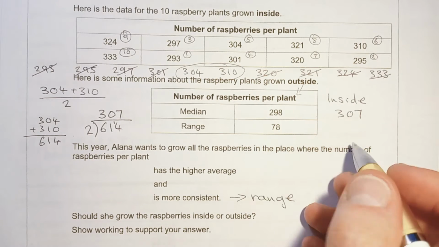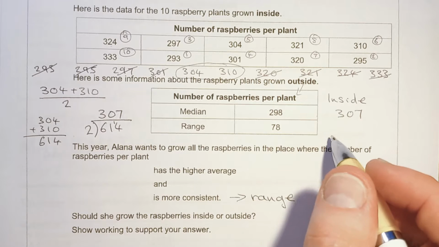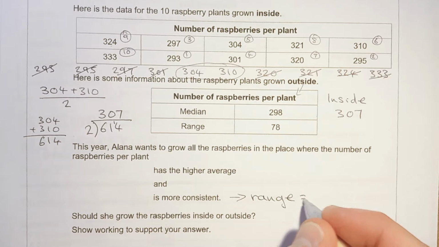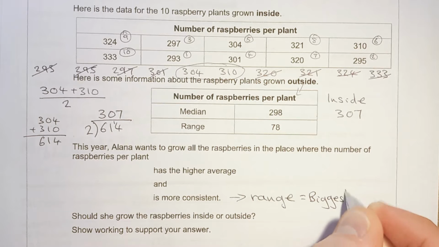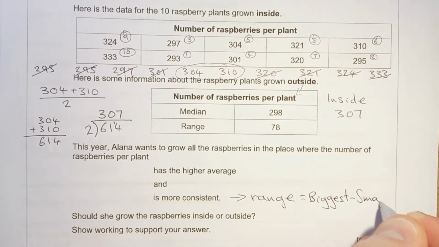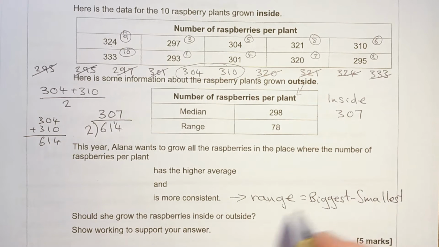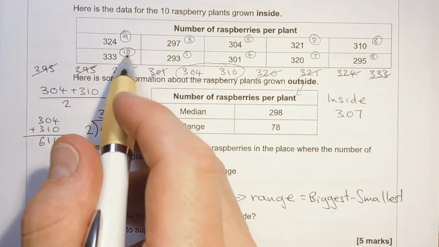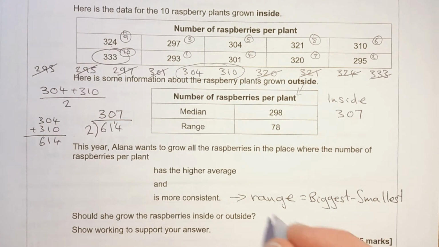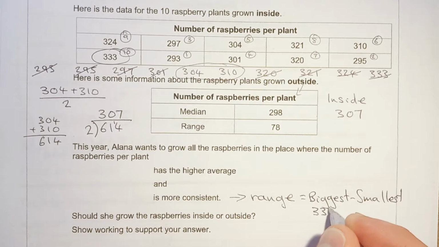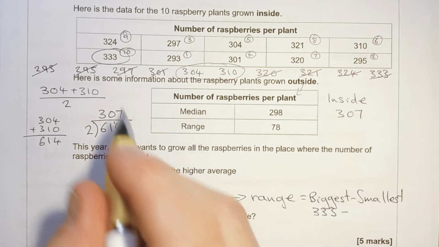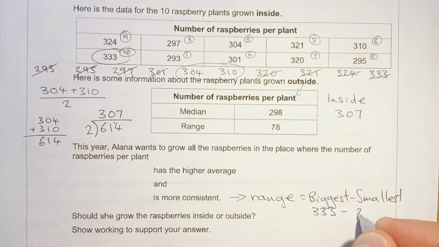So we want to work out the range now. Remember the range is equal to the biggest minus the smallest. So what's the biggest value? Well, it's going to be the number 10, so it's going to be this 333. And the smallest was 293.